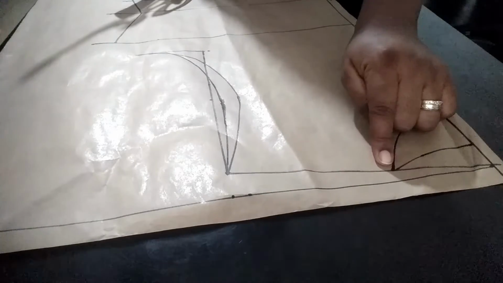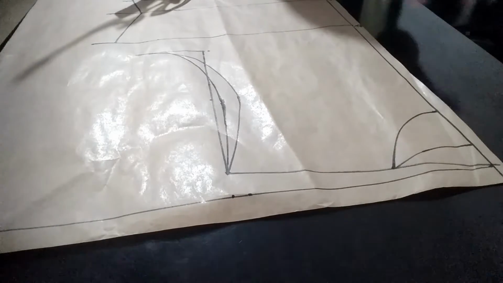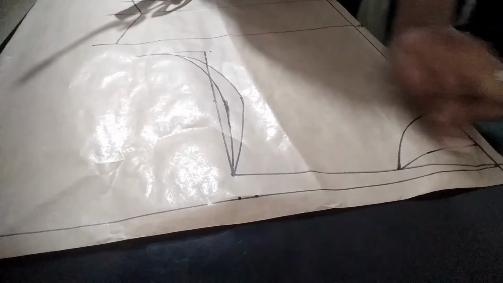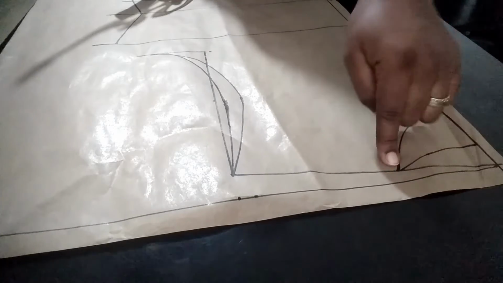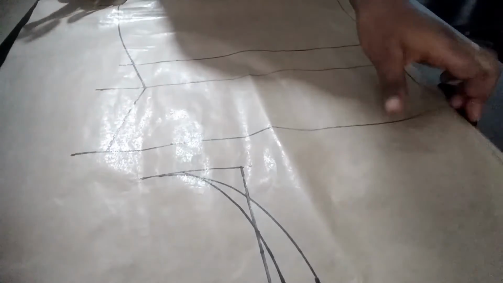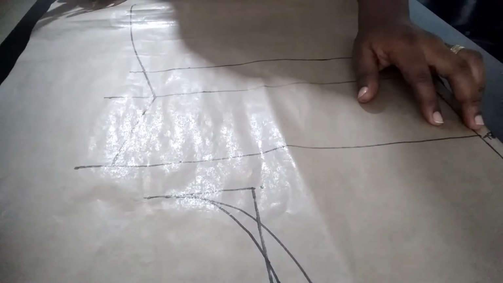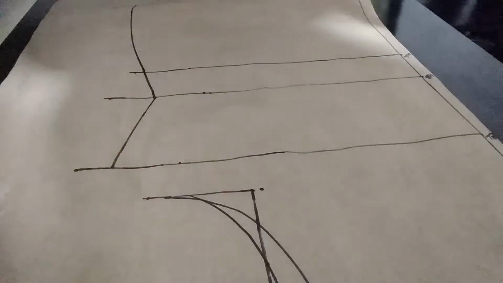That's the wideness, and then the depth might vary depending on your choice. Even this might be wider than this. It depends on your choice, but the two of them must meet at the same point. Don't forget that, guys.